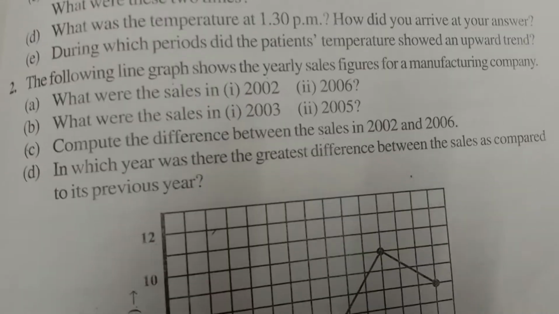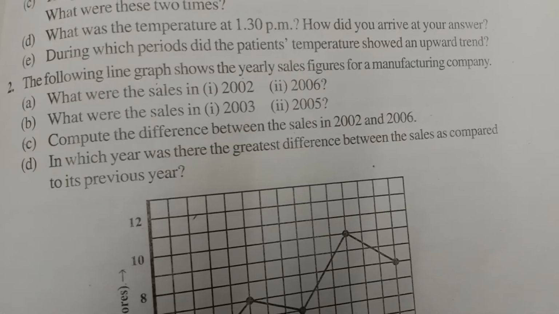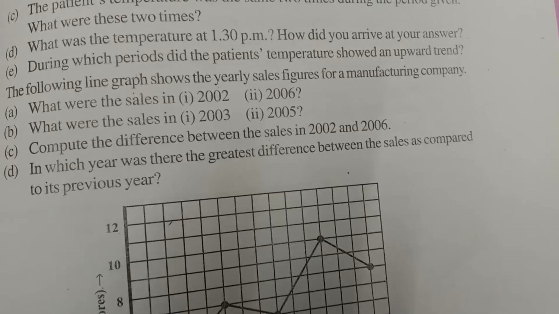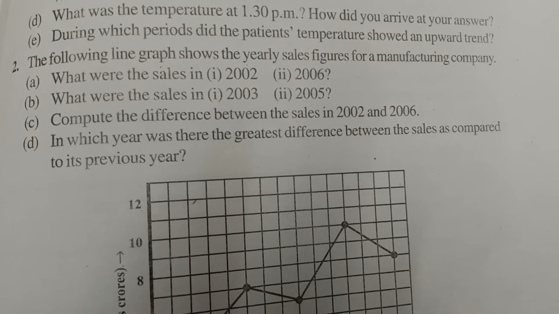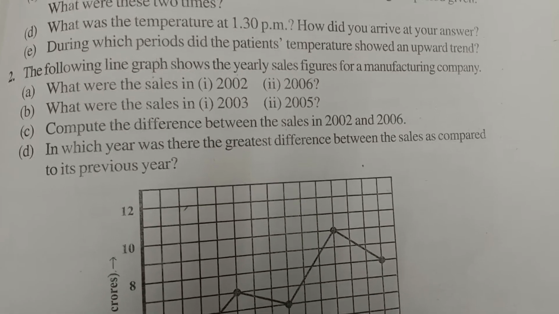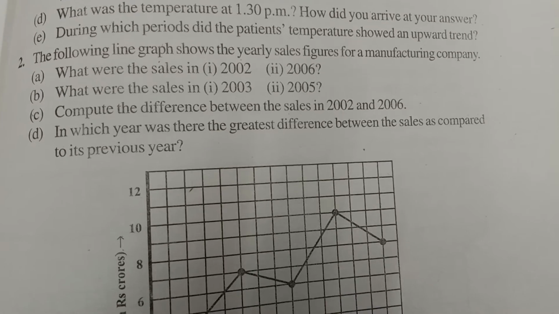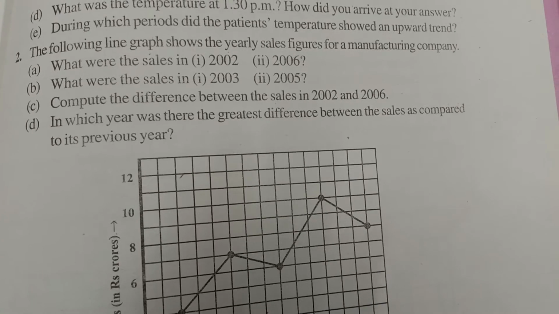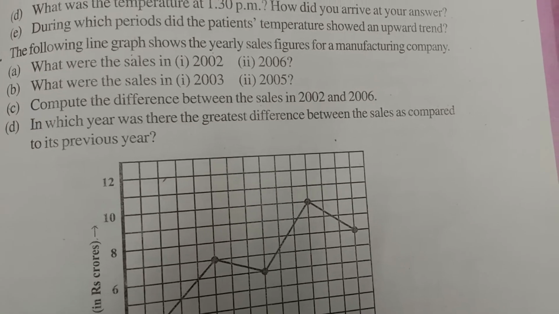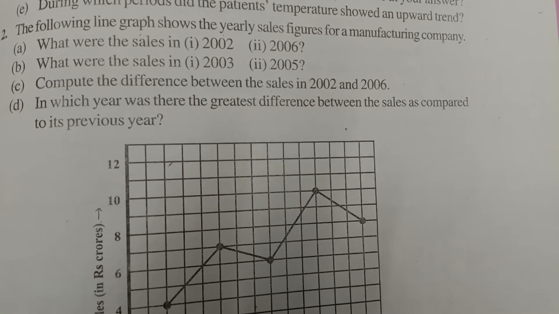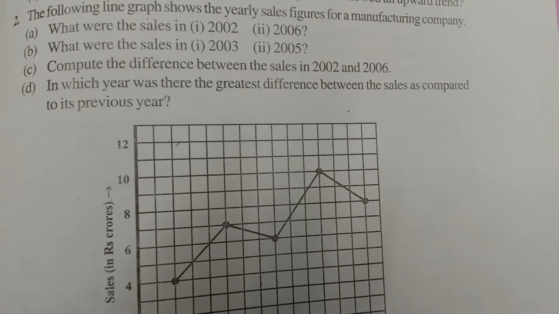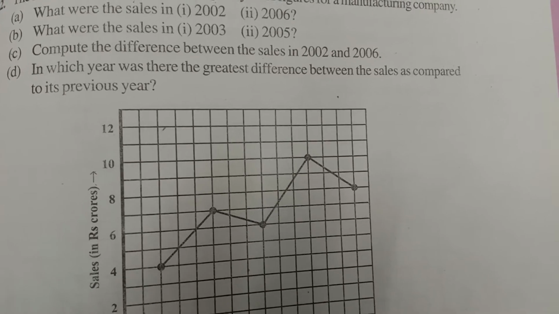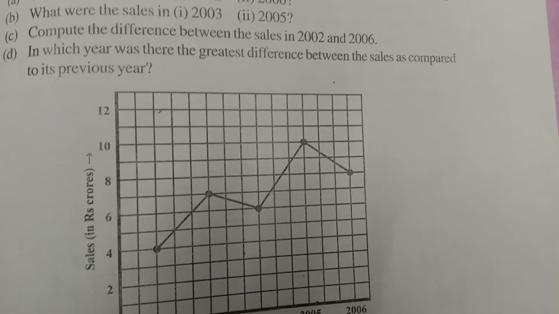Now move on to the second question. The following line graph shows the yearly sales figures for a manufacturing company. What were the sales in the year 2002 and 2006? What were the sales in 2003 and 2005? Compute the difference between the sales in 2002 and 2006. In which year was there the greatest difference between the sales as compared to its previous year?